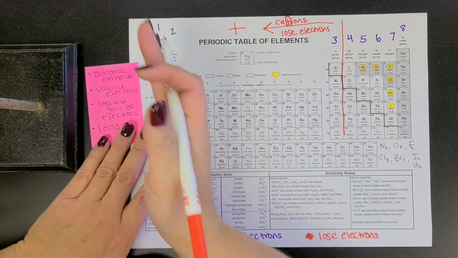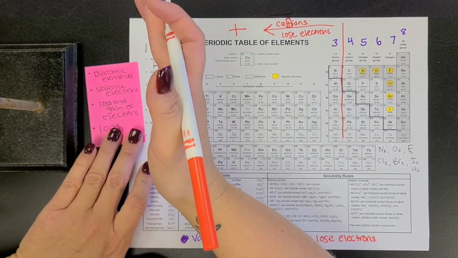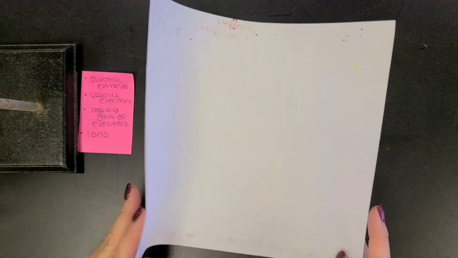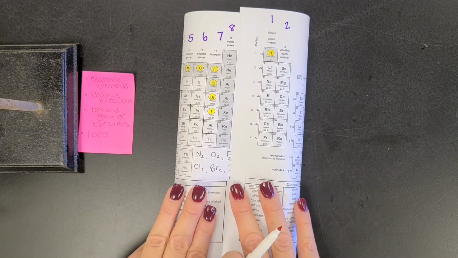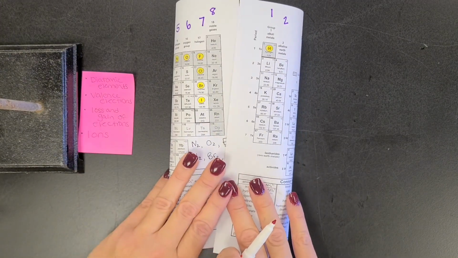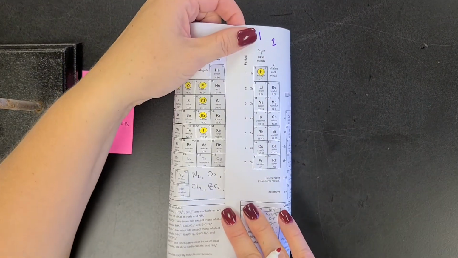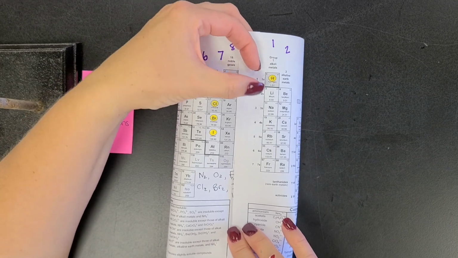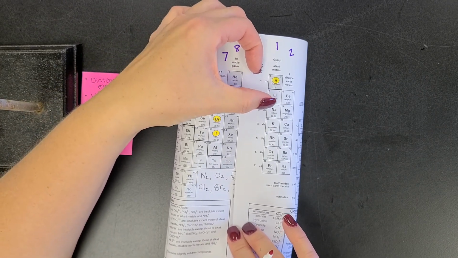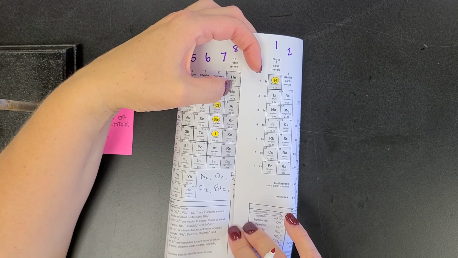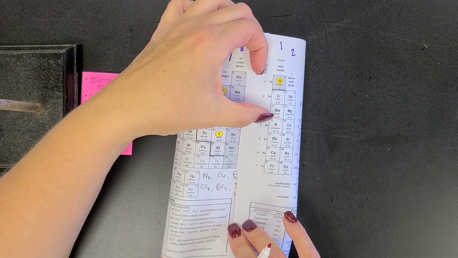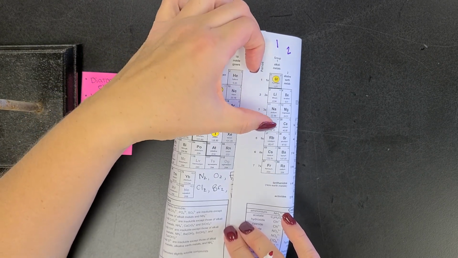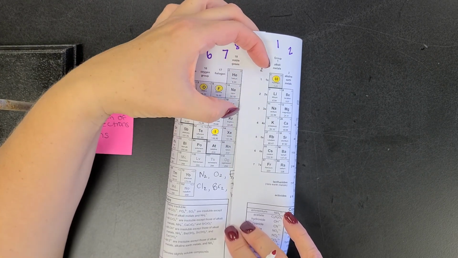So what's going to happen here is that group 1 is 1 away from a noble gas. If you look at the periodic table this way, you can see the numbers. Lithium is 3. If it loses 1 electron, it'll have 2, just like helium. Sodium has 11. If it loses 1 electron, it'll have 10, just like neon. Potassium has 19. If it loses an electron, it'll have 18, like argon. And it'll keep going. So rubidium, 37, krypton, 36.